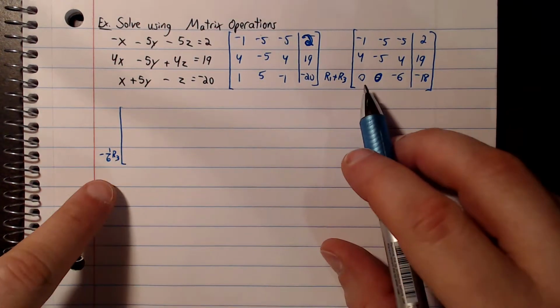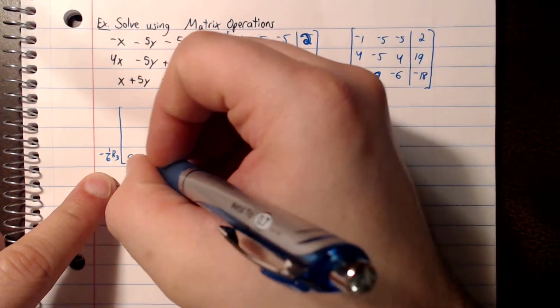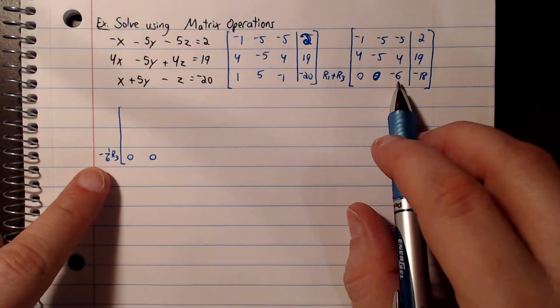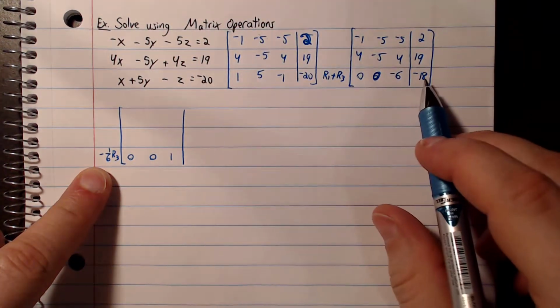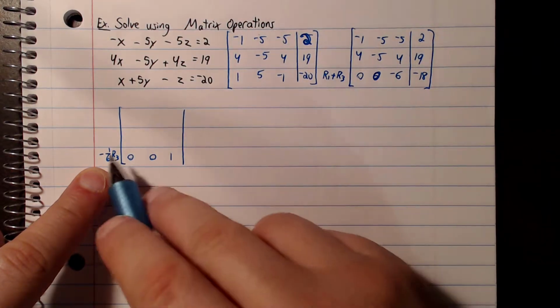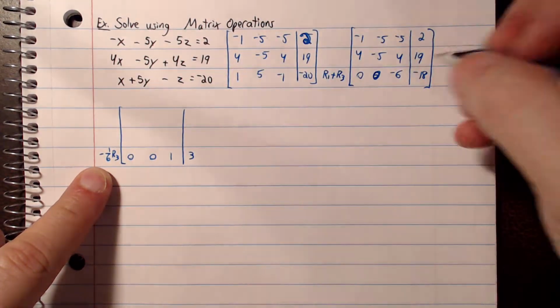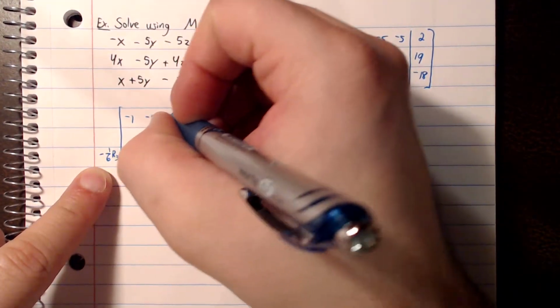So let's do that. 0 times -1/6 is 0. That happens twice. We just picked this out in specific to make that become 1. And then -18 times -1/6 is +3. And then I'm going to fill in the rest of this info that we haven't used yet.